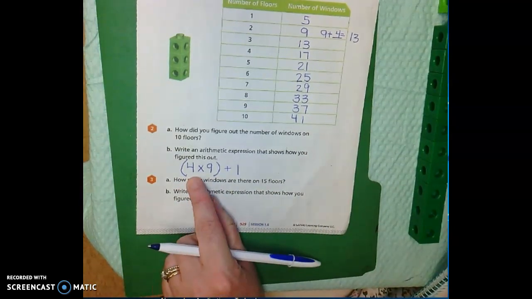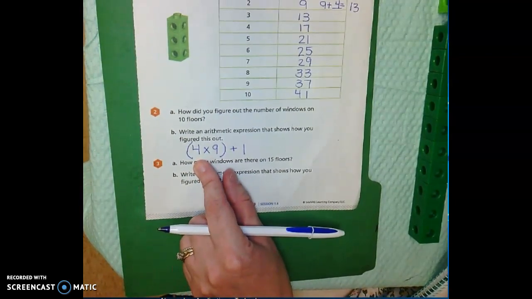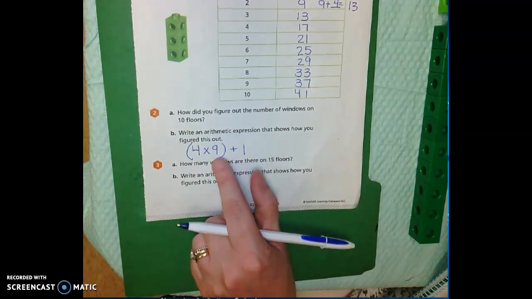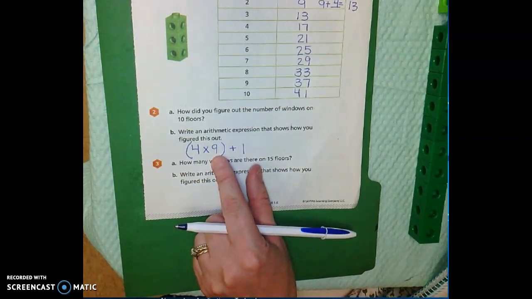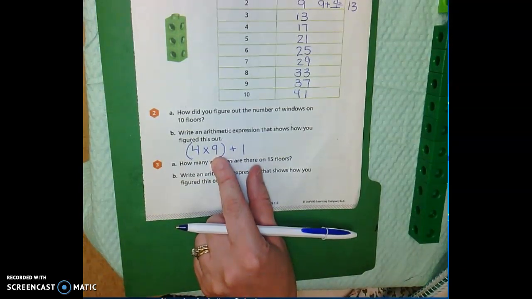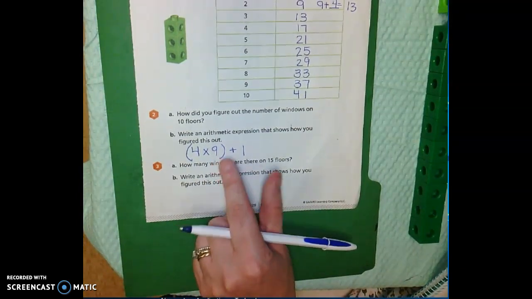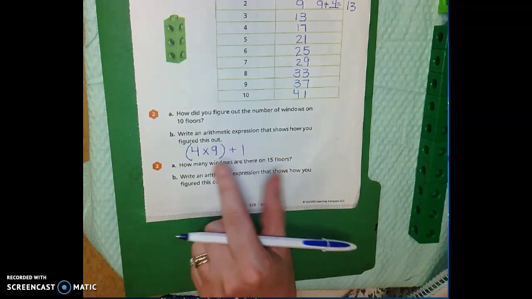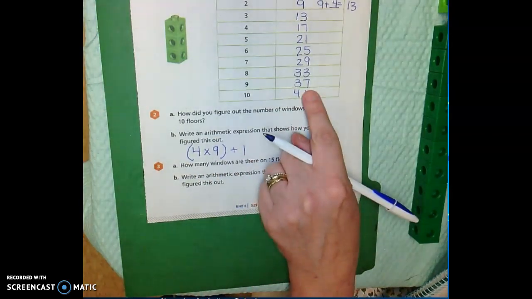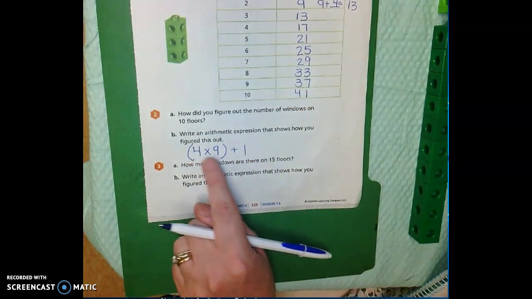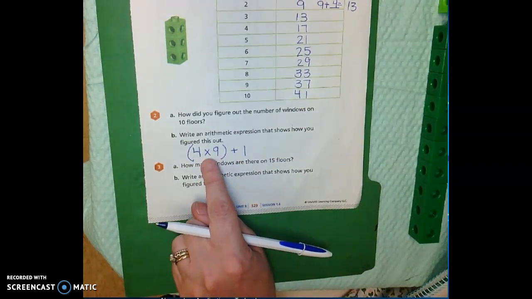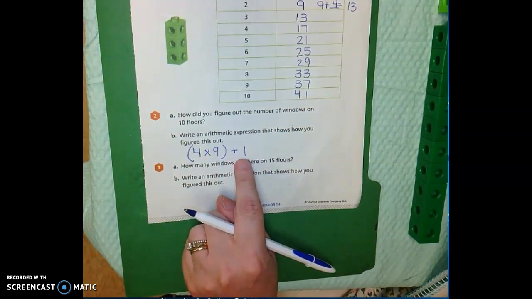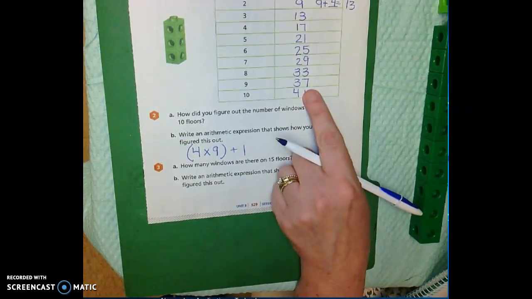So what does this 4 represent? The 4 windows on each floor. What does this 9 represent? The floor that we're talking about. And what does this 1 represent? The 1 skylight. Well, let's see if this works and if we get 37. We know that 4 times 9 is 36. 36 plus 1 gives us 37.